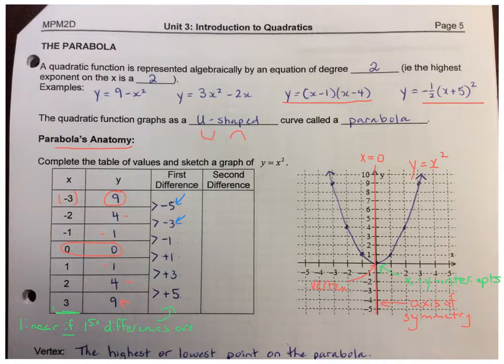Now, clearly this did not graph as a line, and clearly the first differences are not constant. So that jives, that makes sense. Now, what we do if those first differences are not constant, like in this case, is take the differences of the differences, and those are called the second differences.